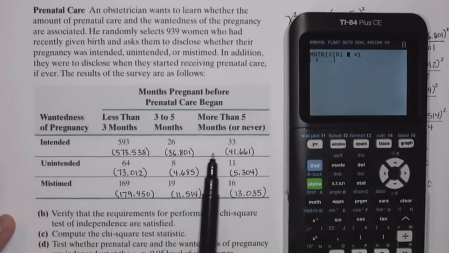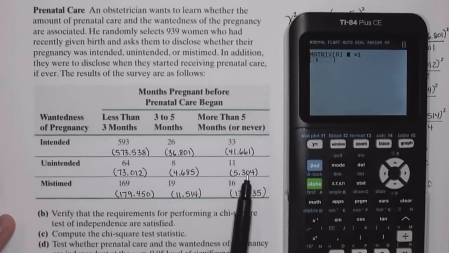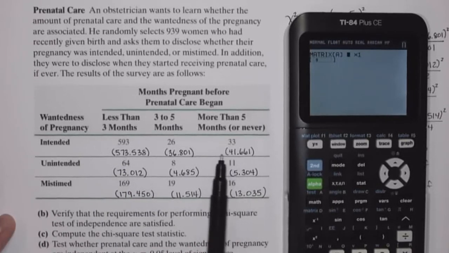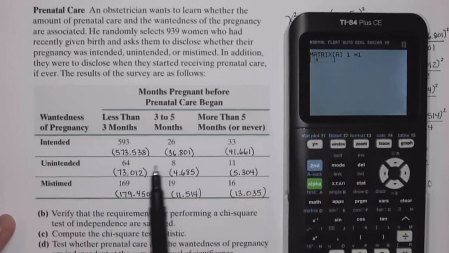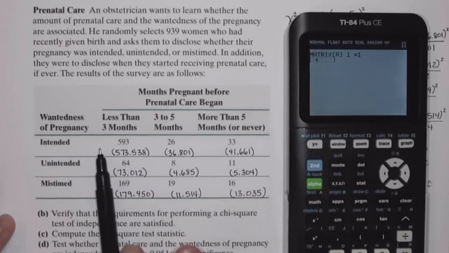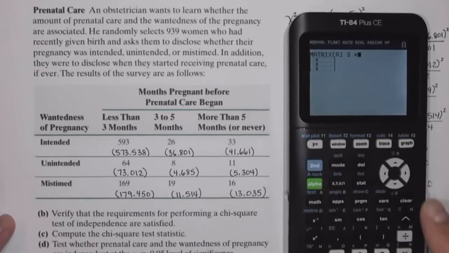And so we're going to first of all have to enter the order or the dimensions of our matrix. The rows go first and the columns go second. So in this case, we have 3 rows and 3 columns. Again, rows first, columns second. In this case, it doesn't matter because we have the same number. But if we had, say, 4 rows and 3 columns, the 4 goes first.